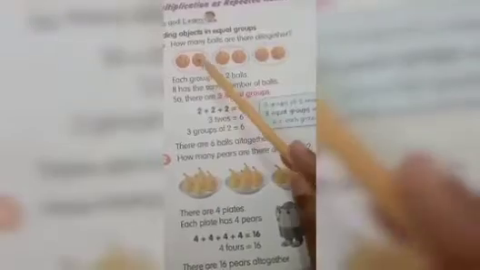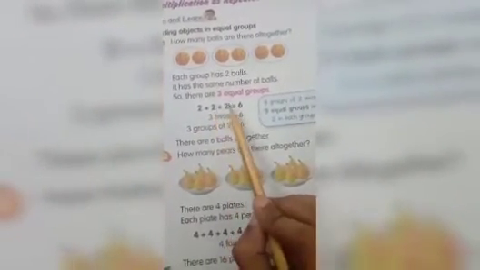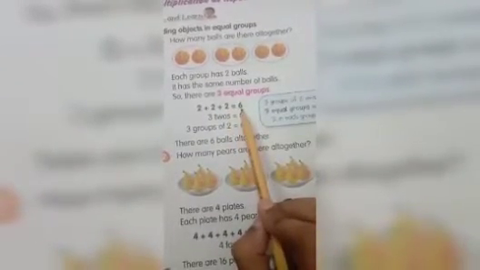Okay, when we are going to add them, what we have to do, we have to write the number of objects. There are 2 objects in one group, write 2 here. Then again 2 objects in another group, we are going to write 2 again. Then in the third group, there are again two objects, we are going to write 2 again. Then we have to add them. 2 plus 2 plus 2. 2 and 2 and 2 makes 6.